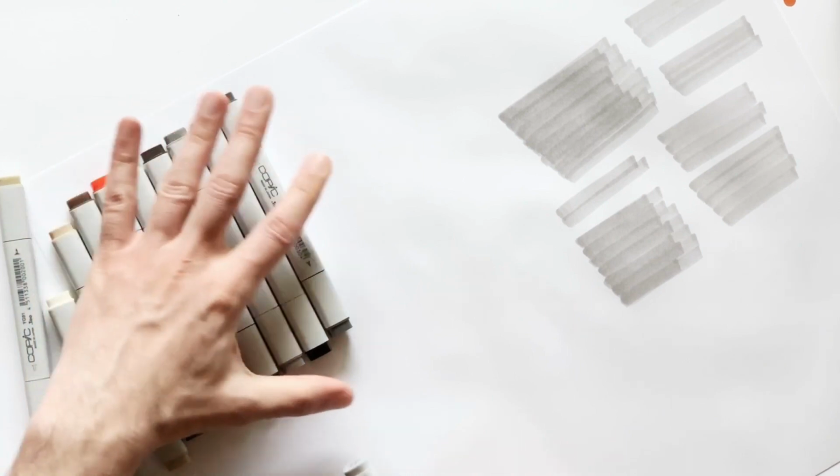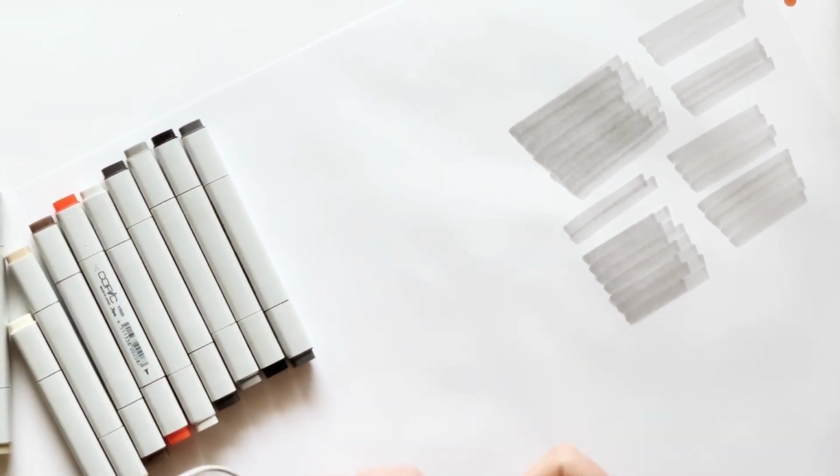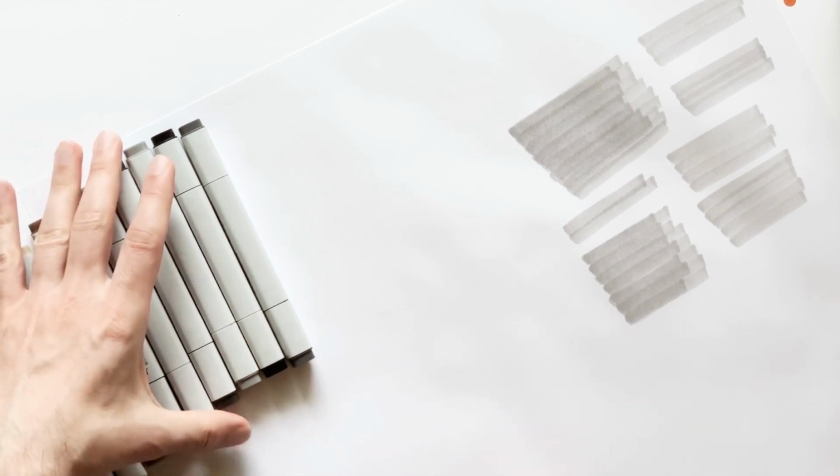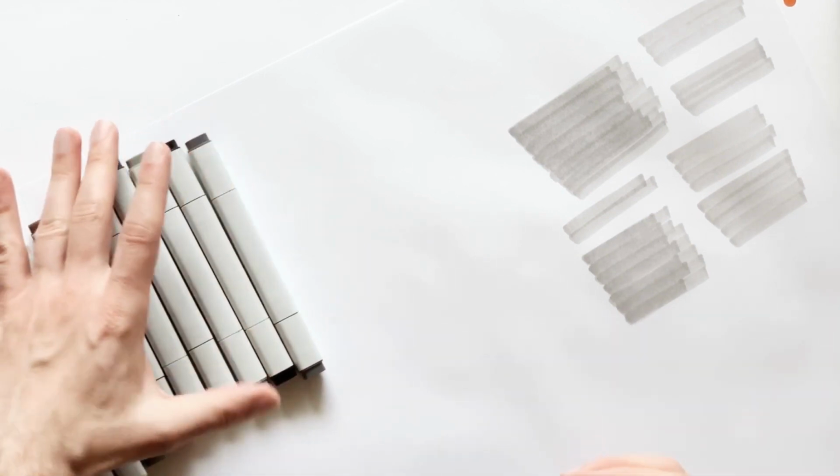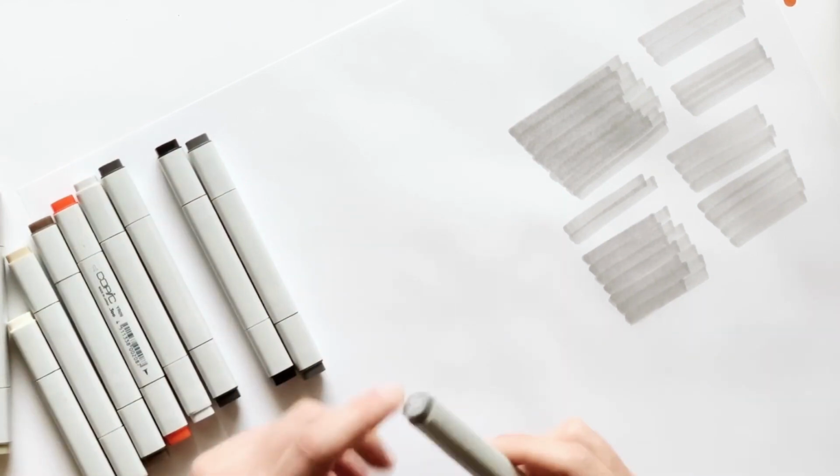And now our second type of surface transition will be the smooth transition. Generally, I'm starting with a darker color, and it depends on how dark the object is going to be. Let's say my darkest is going to be T5.